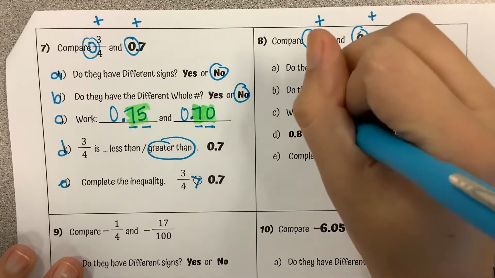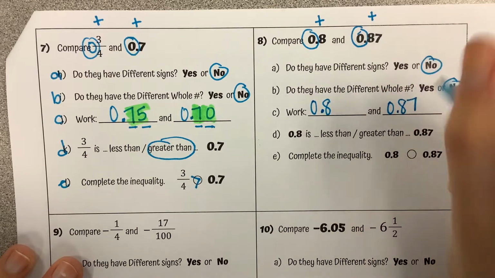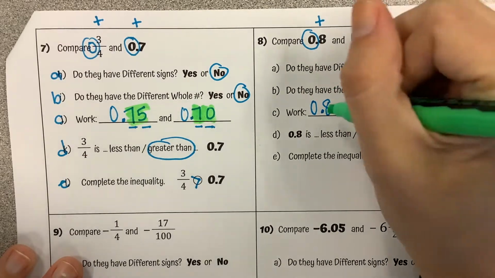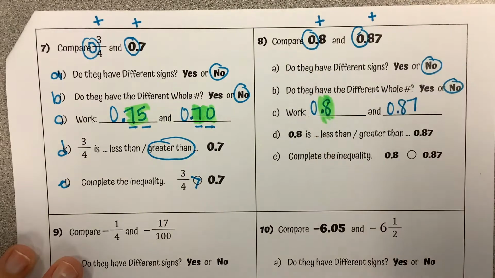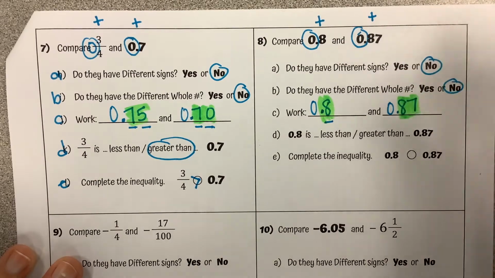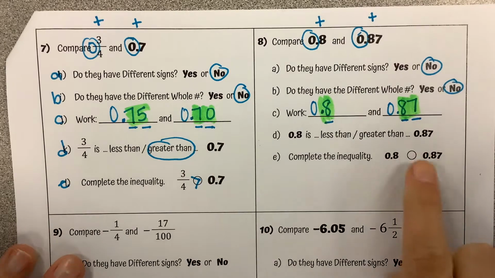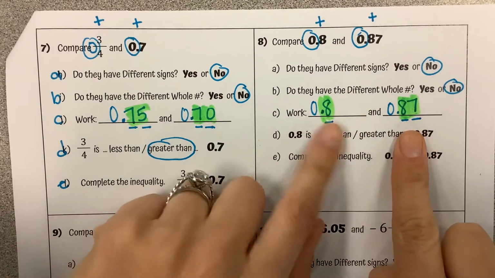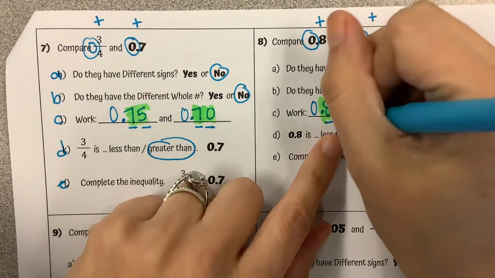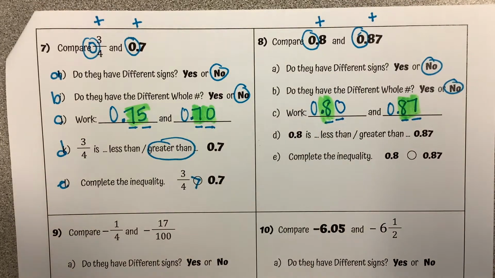For my work, they're both decimals. So I'm going to rewrite them as decimals again. I'm going to look at how many they have. This one has 1 number to the right of the decimal. And this one has 2 numbers to the right of the decimal. We need them to have the same. So if this has 1, this has 2, I need to add 1 over here. So I'm going to add another value. We're going to add 0.